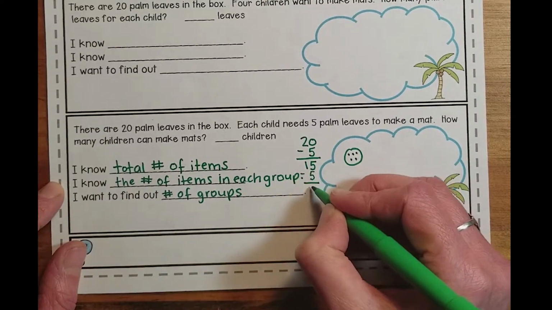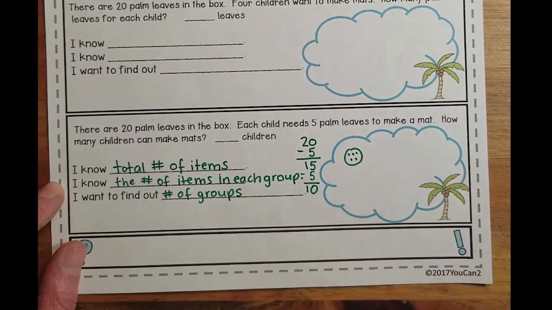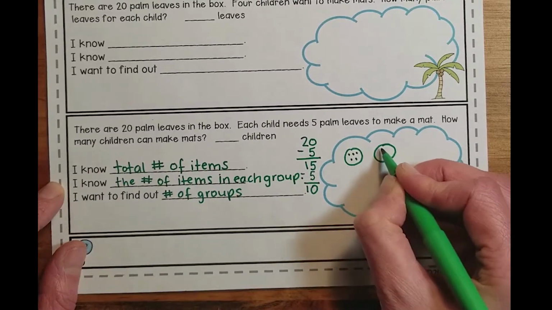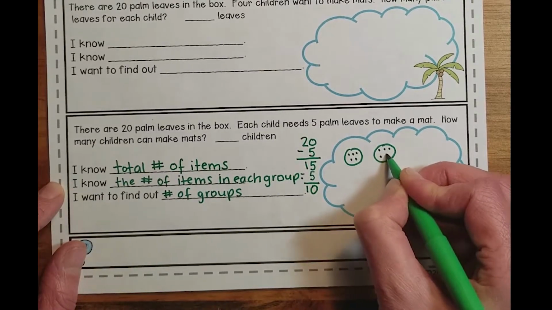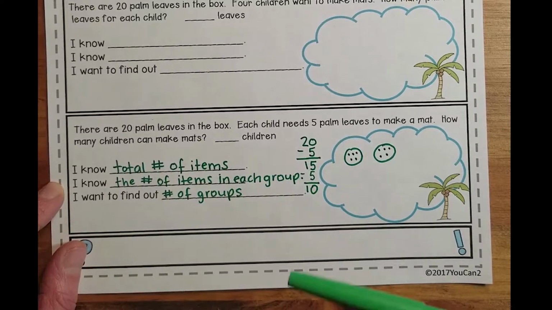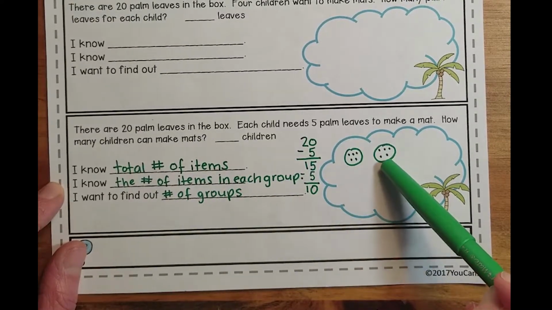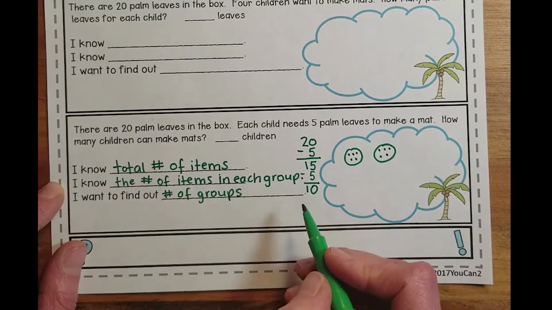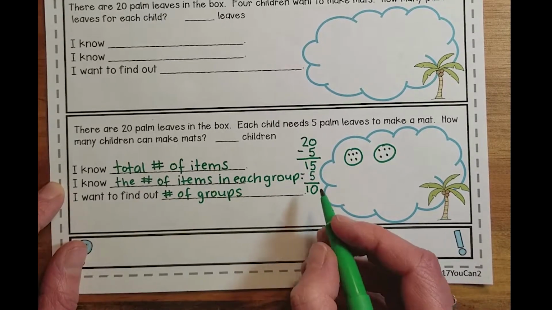Well, 15 minus 5 is 10. Here's those other 5 that I took away. 1, 2, 3, 4, 5. So now I can see I've got 2 groups, 2 equal groups of 5, but I still have some more equal groups I can take away.